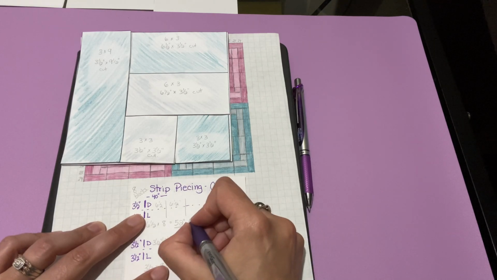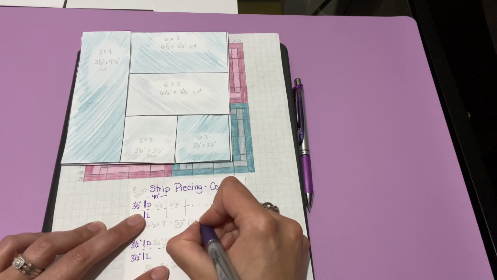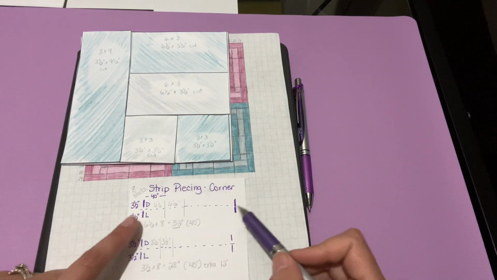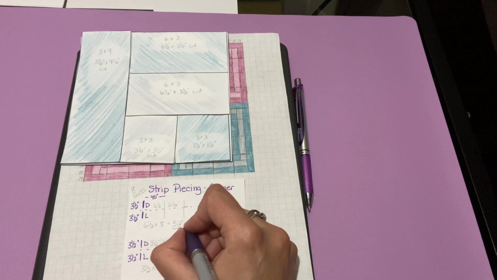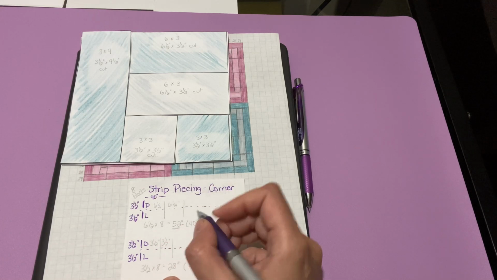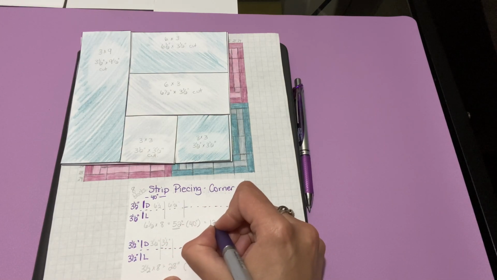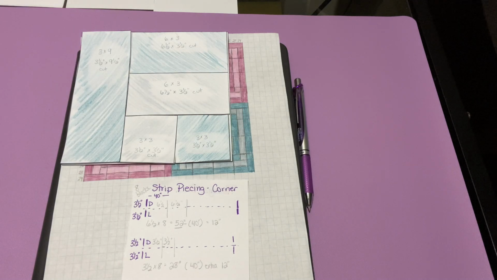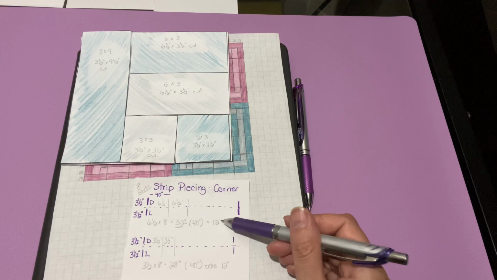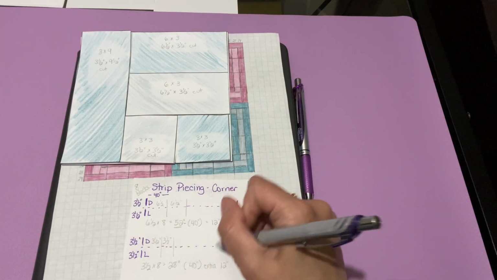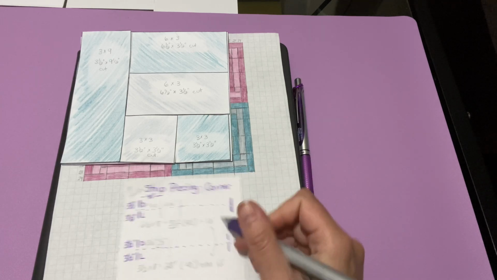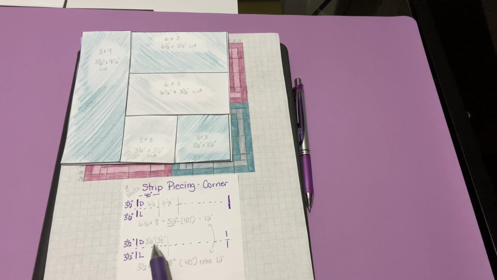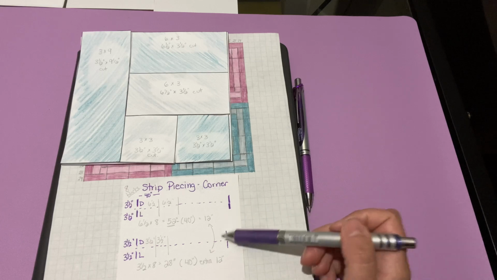However, remembering that these strip sets have 40 inches on them, if I subtract 40 from 52, I am also left with 12 inches. And that 12 inches can be borrowed out of my 3.5 inch block cut to complete it.